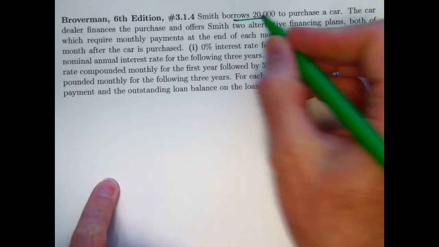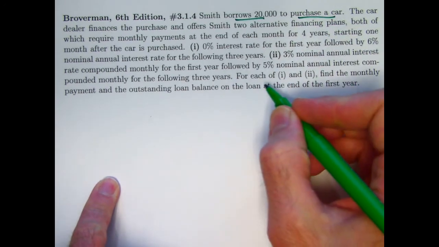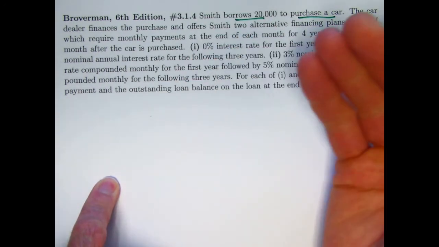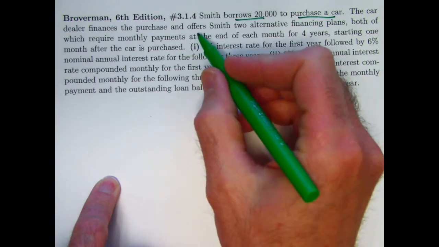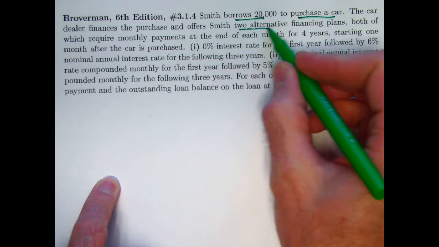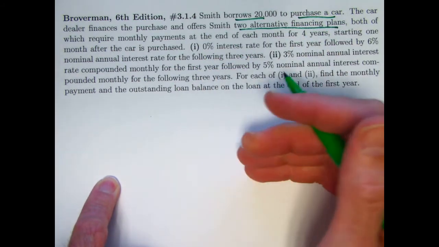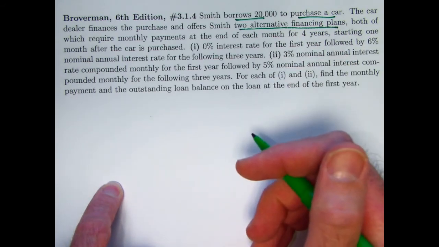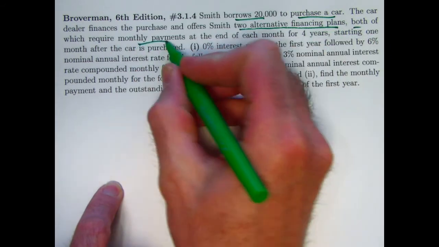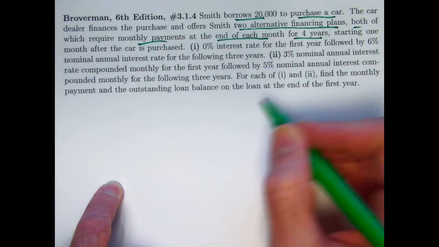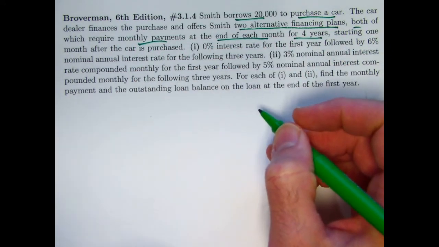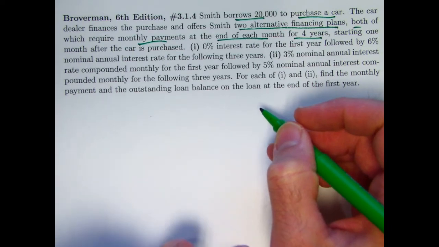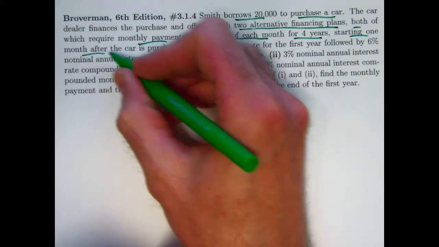Smith is borrowing some money, $20,000, to purchase a car. The car dealer finances, essentially gives Smith the money, and offers Smith two alternative financing plans, payback plans, to make this an amortized loan that is paid back over time. Both require monthly payments at the end of each month for 4 years, so that'll be an annuity immediate with 48 monthly payments, starting 1 month after the car is purchased.